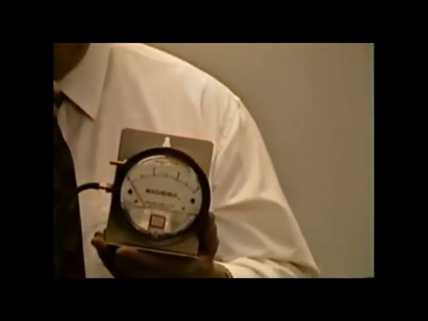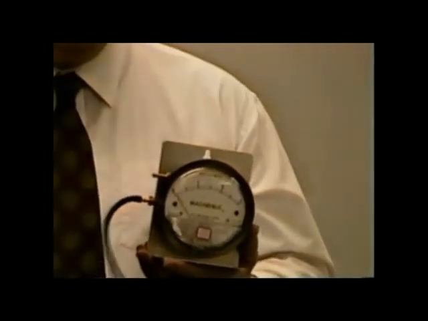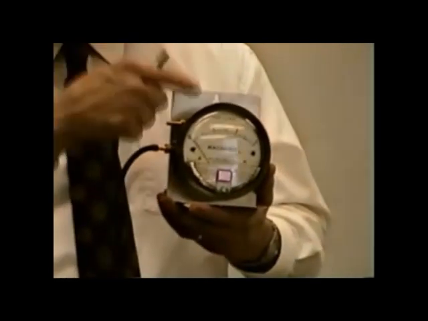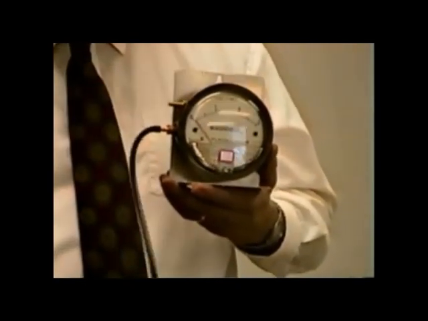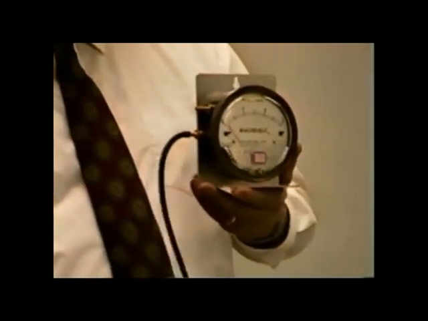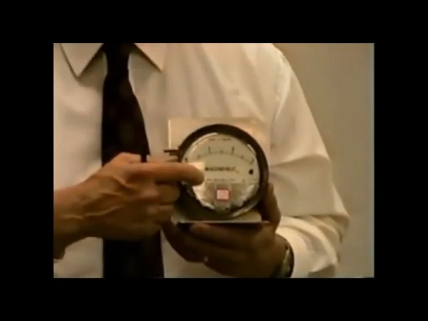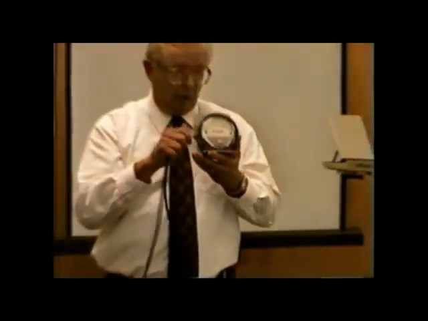Is it moving? Yes. Okay, so I'm inhaling and I'm creating a negative, so the dial, the indicator, also moves negative. So when we take a T and tee it into the hose on the negative, this needle is going to move because it's negative pressure. Is that okay? All right, so now we know how to set this up.